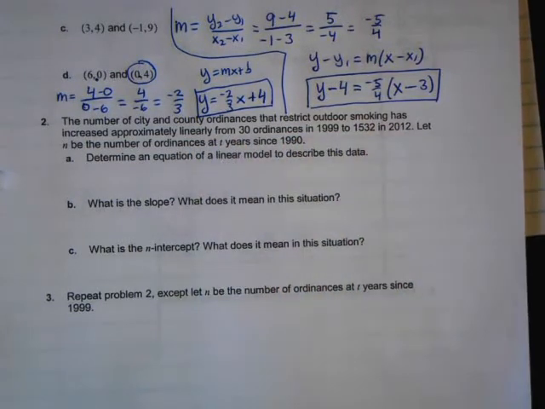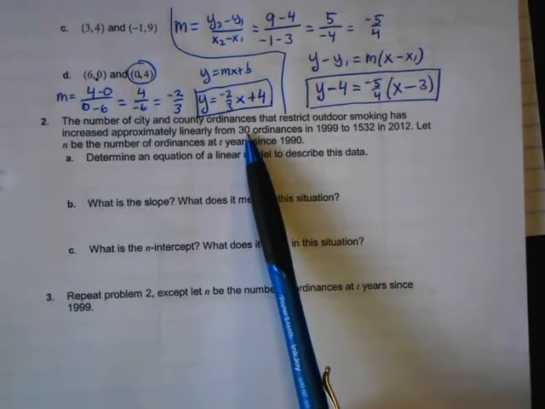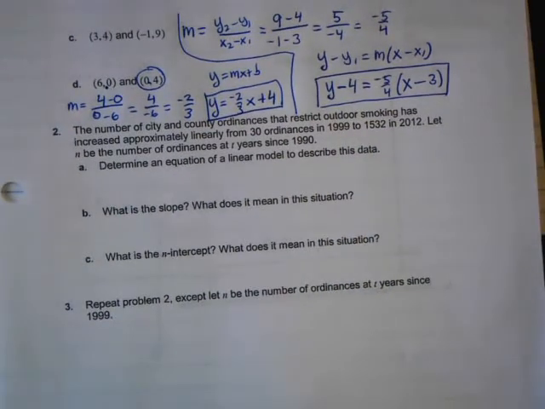Which letter is X and which letter is Y? Is ordinances X or is ordinances Y? Time, is that X or Y? That would be why it's not depending upon the ordinances. Ordinances are dependent on time, that's correct. So that tells me that time should be the X number.